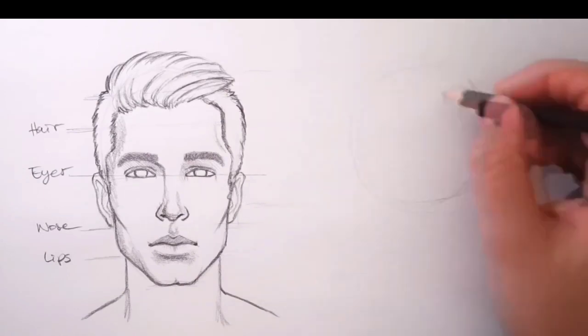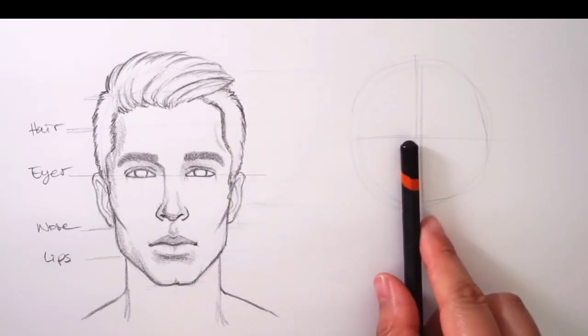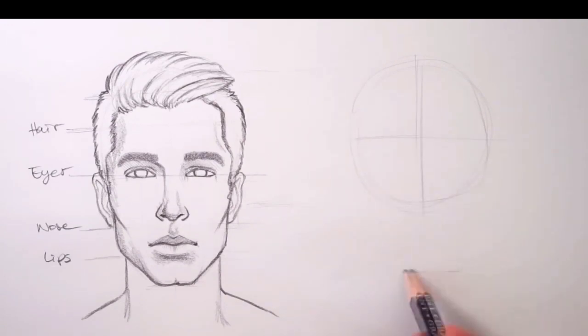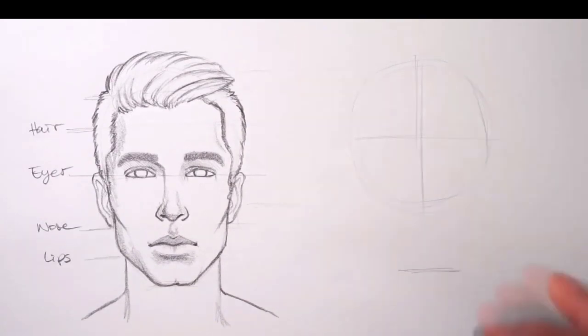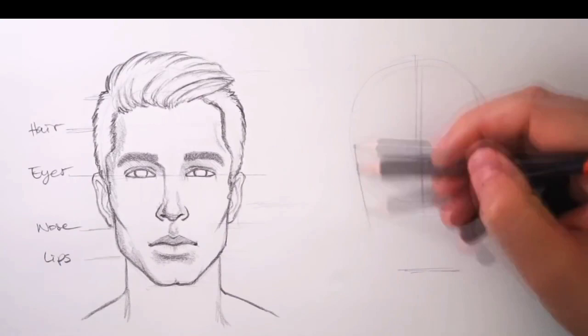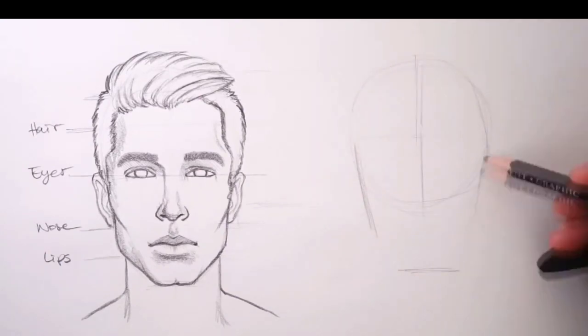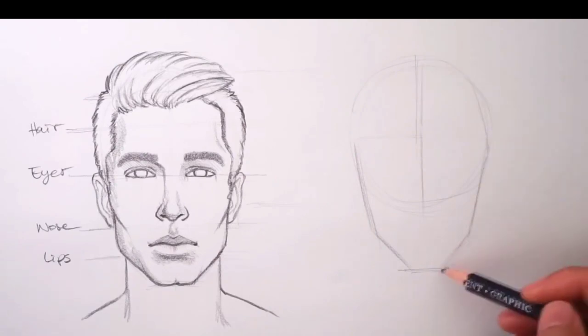Draw a circle with a line going through the center vertically and horizontally. Measure half of the circle and then add it to the bottom, except this time draw the chin a little higher. Get rid of the horizontal line inside the circle when you're done with it. I usually like to draw females with narrow faces and small chins.